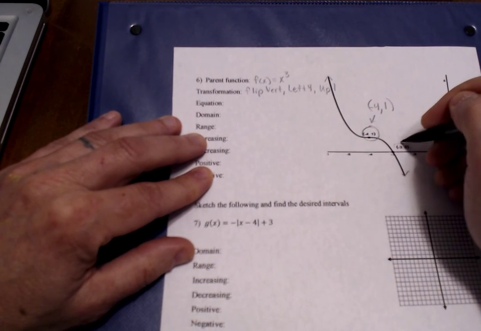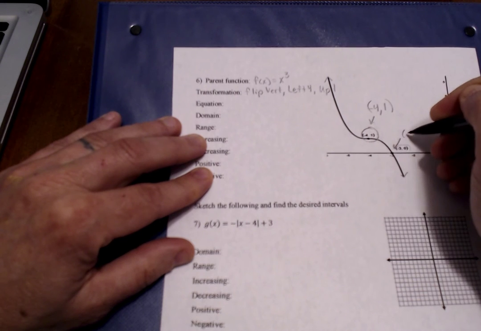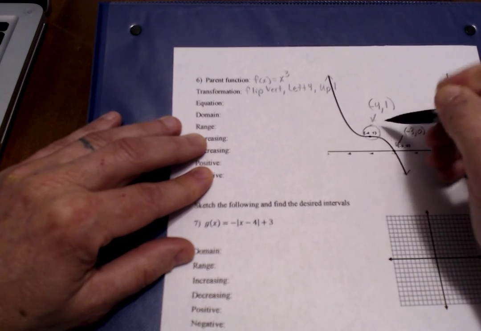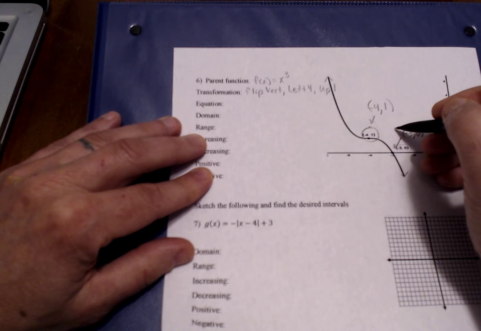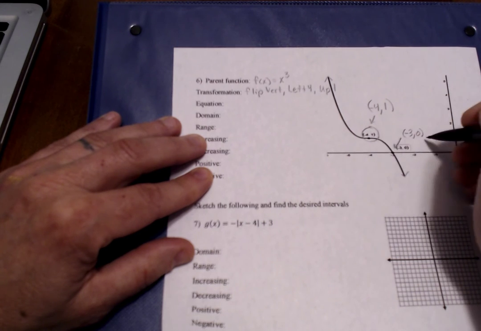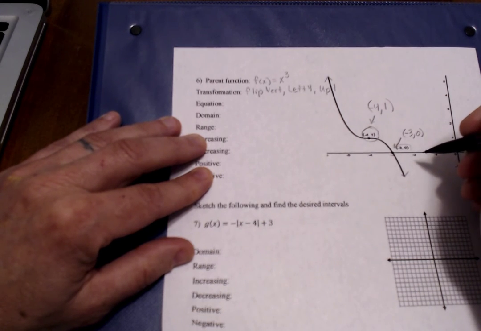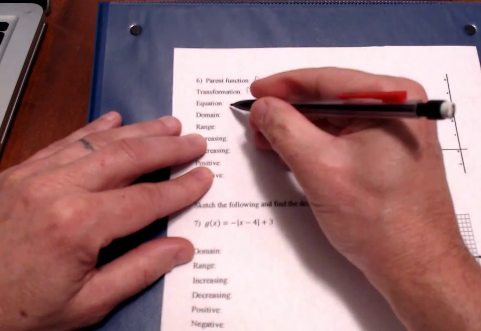Well, this point right here is -3, 0. That means it went to the right 1 and down 1. From 1 to 0 is down 1. There is no stretch factor. So let me write the equation here.